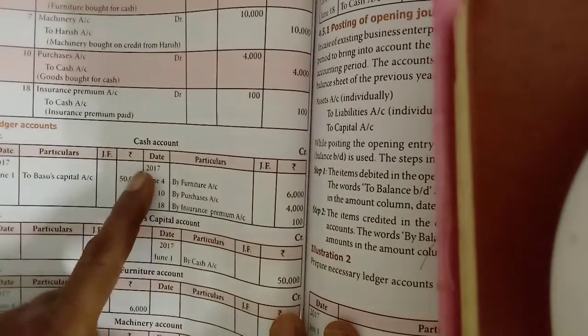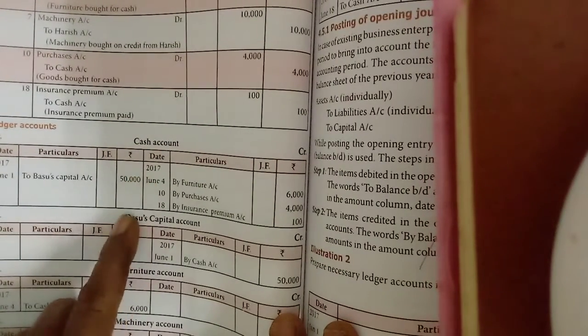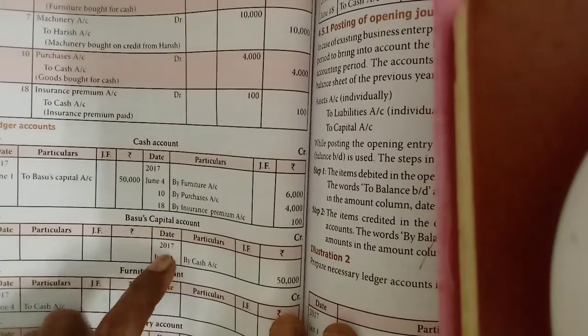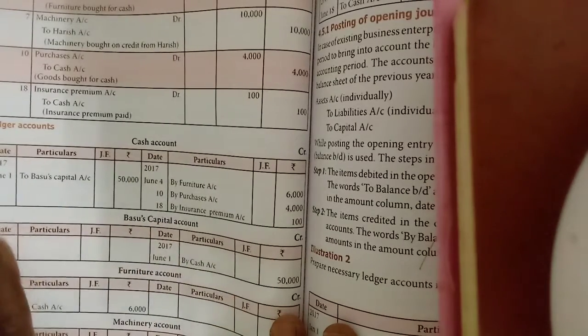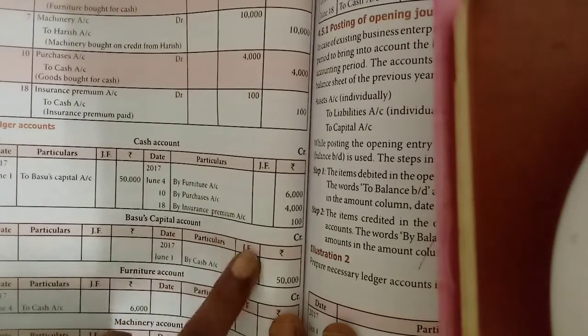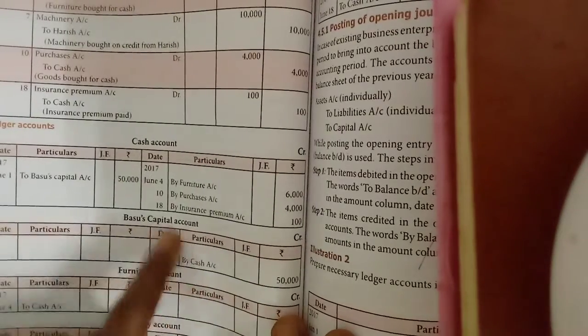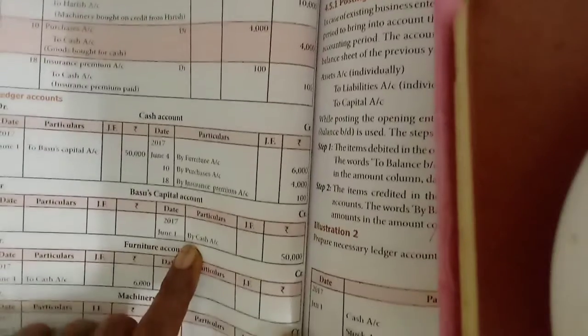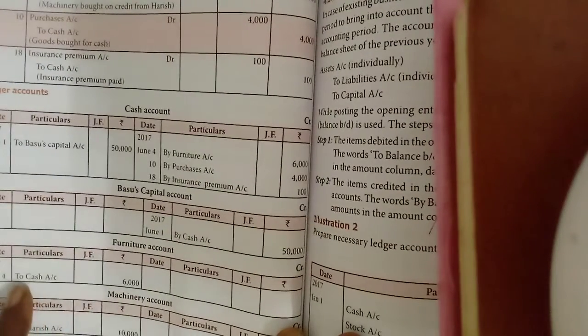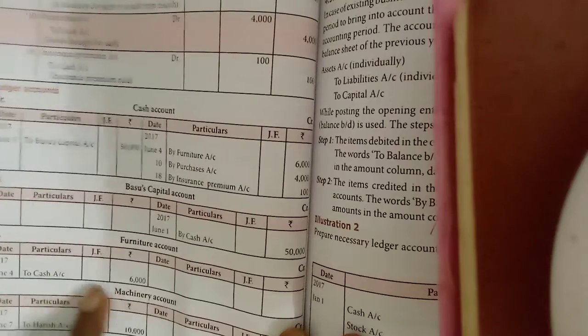Then the second account, first entry, credit item, Basu's capital account. That one is credited. So everything we have to write: date, particulars, JF, rupees. So credit side by cash account, 50,000. Third one, furniture account, that is debited. So debit side to cash account.